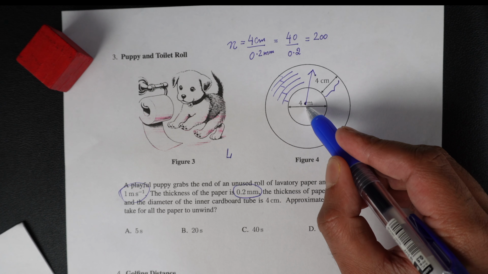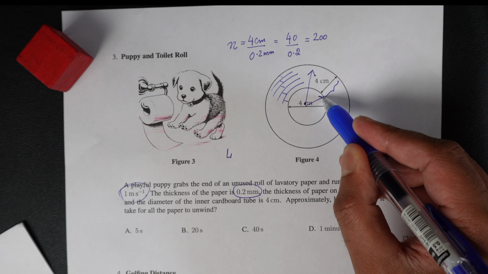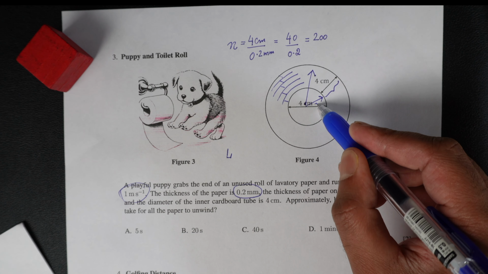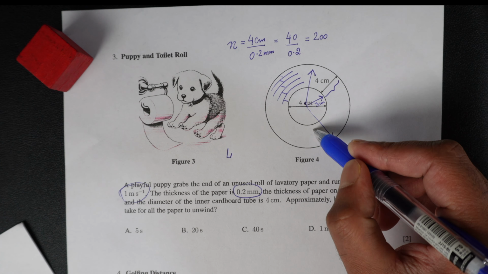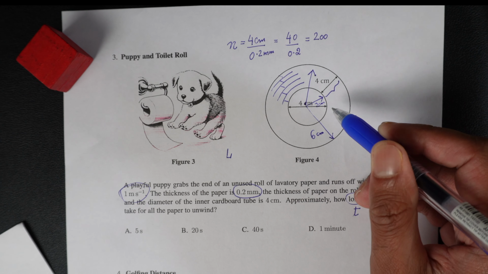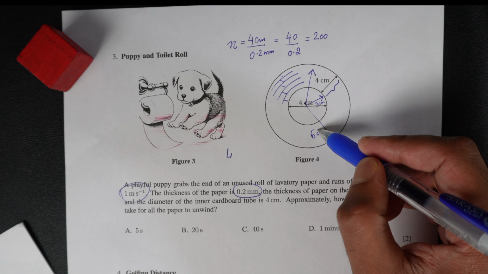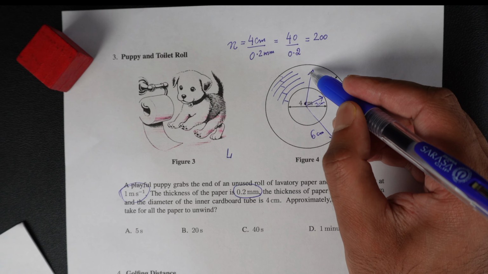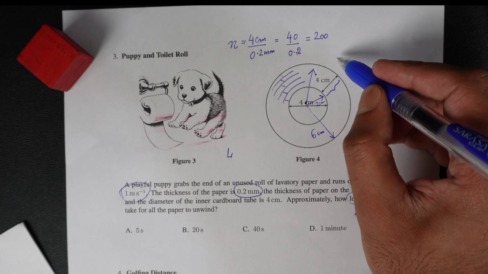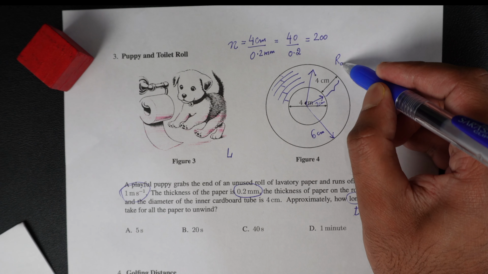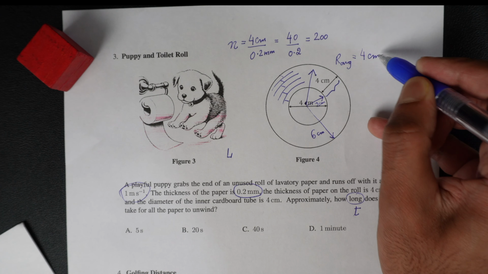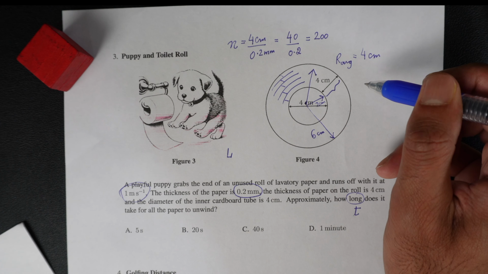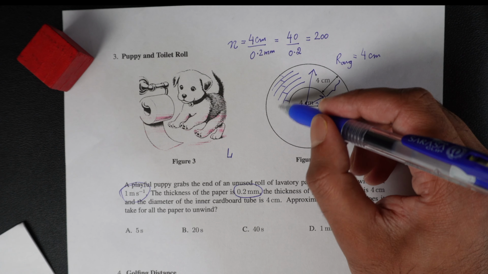Sorry, the inner radius is 2 centimeters, and the outer is 6 centimeters from the center. So the average of 2 and 6 would be 4 centimeters. So the average radius is 4 centimeters.